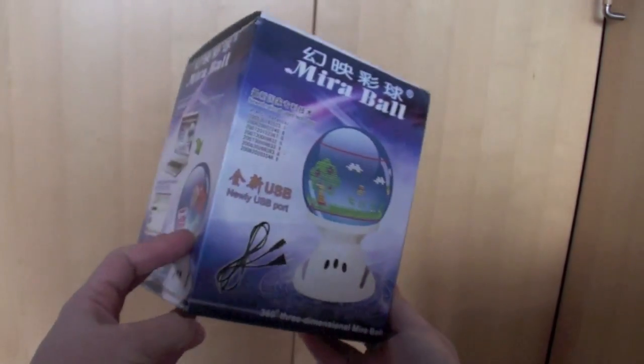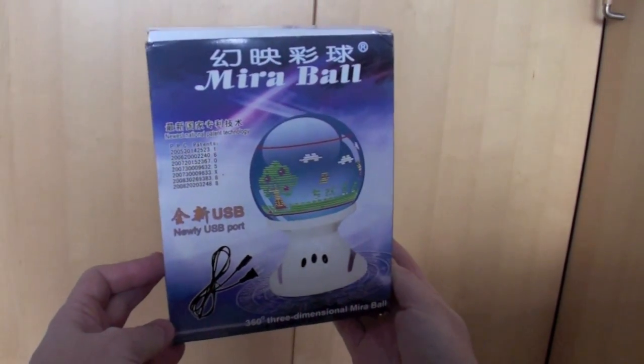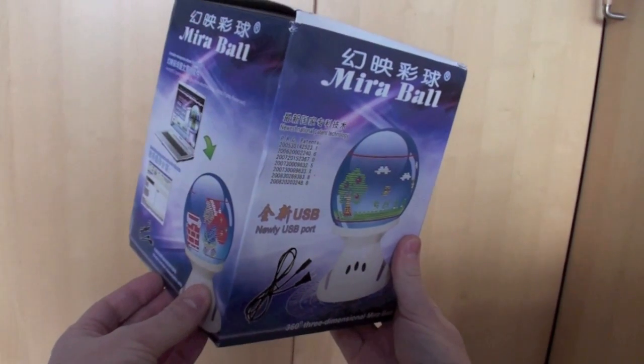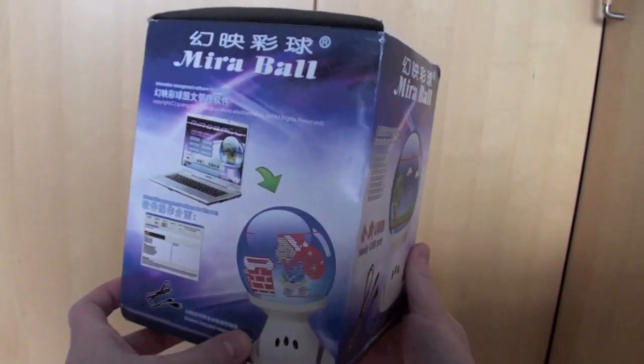So anyway, there you go, that's the Mira ball. Not quite sure what use it is, but you might like it. I think mine's going to end up either in the wheelie bin or in the attic.